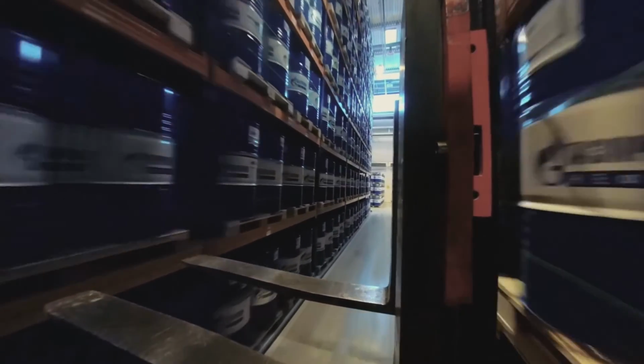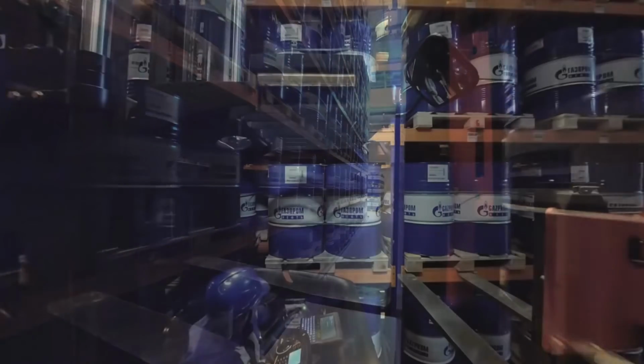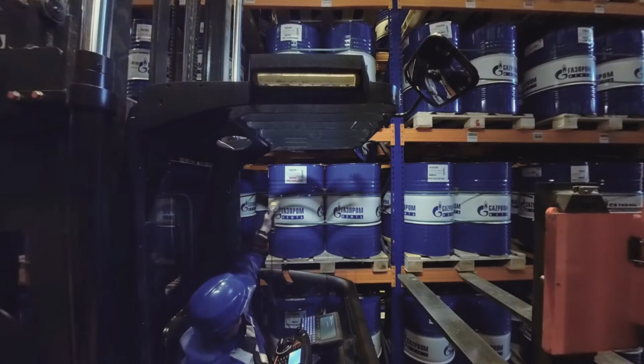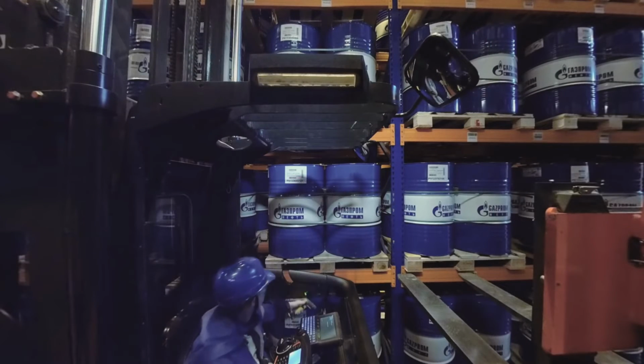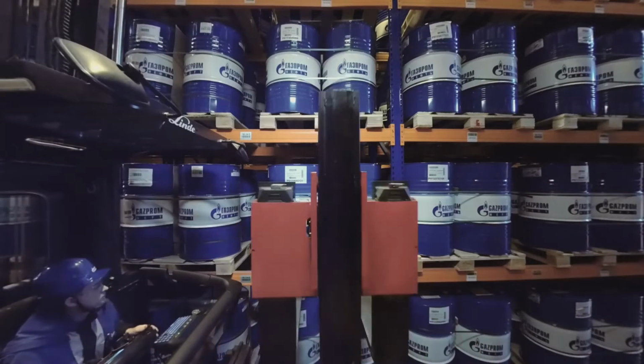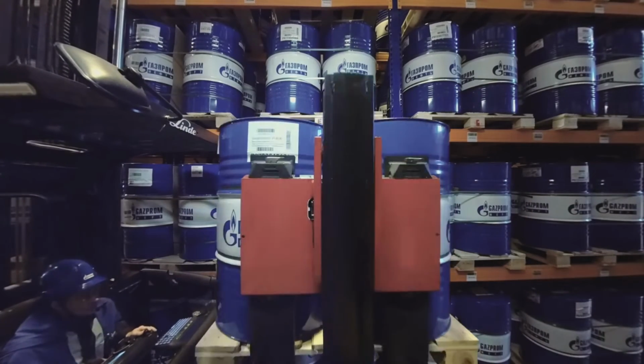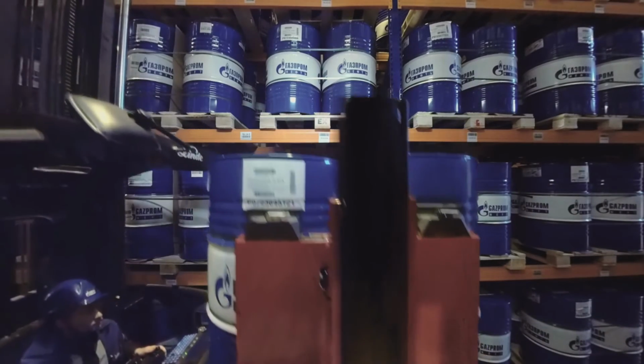The narrow passage logistics is used to the designated area. Due to the first in, first out serving principle, the customer always gets high-quality lubricants with maximum storage life.